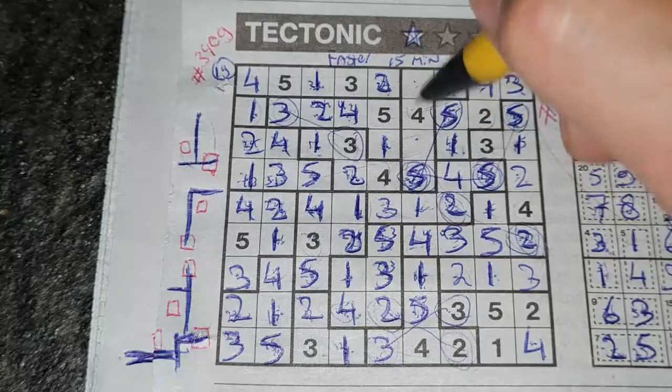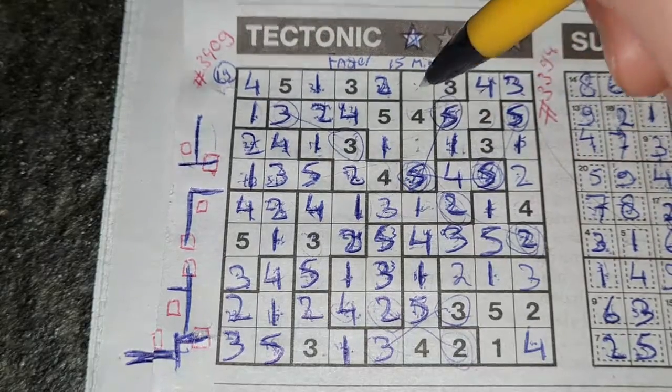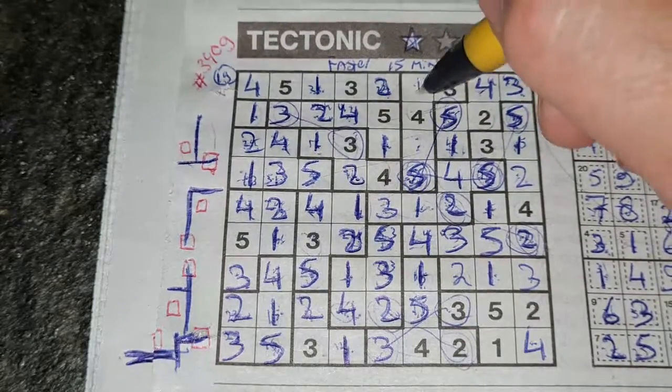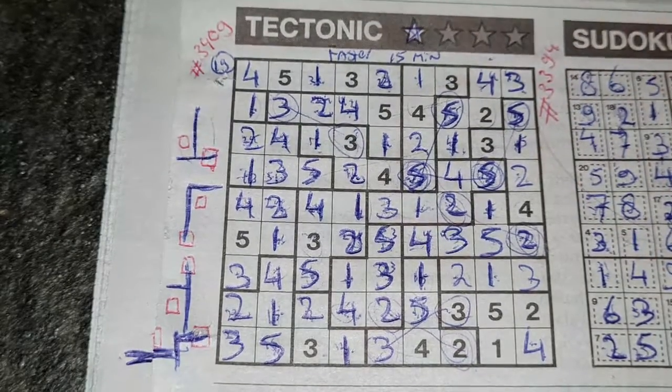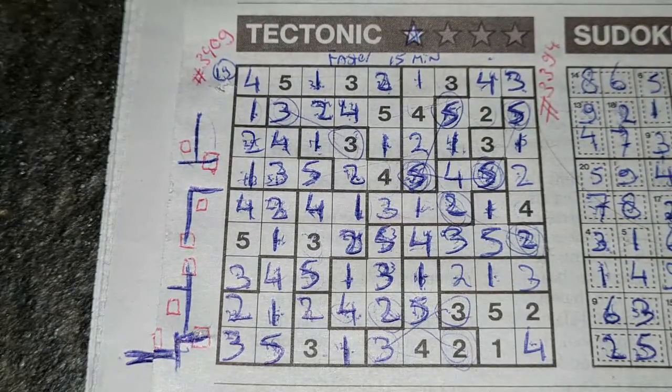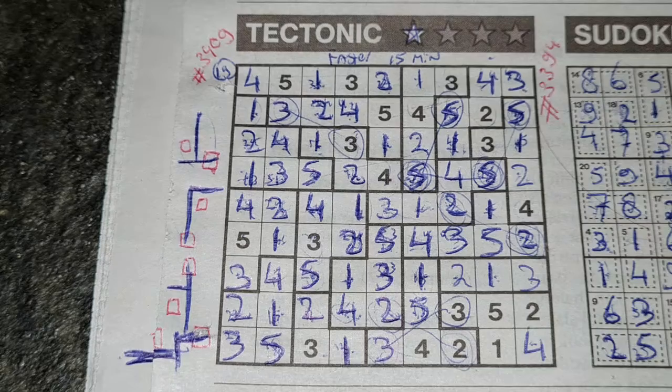And the final 2 numbers in this L shape for the numbers 2 and 1. We have a 1 there, no 1 there. 1 should be here, and the 2 goes there. Finished in 60 minutes. Wow! 1 minute slower than I've predicted. Anyway, I like this one.